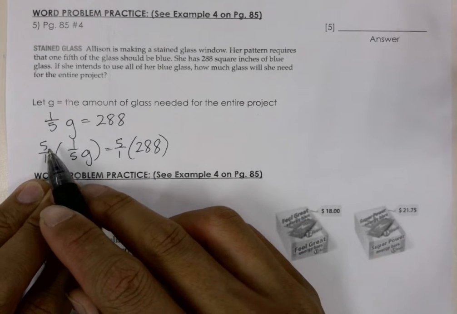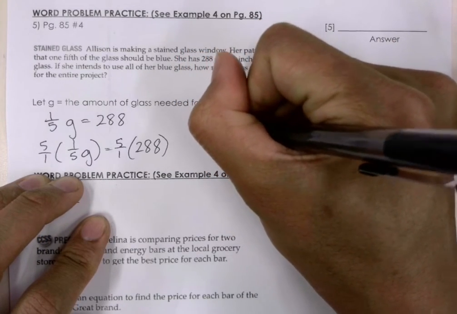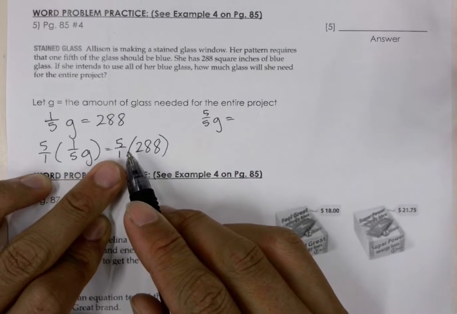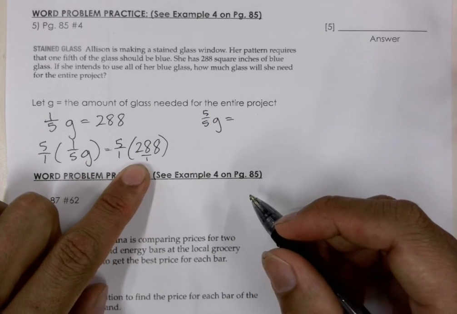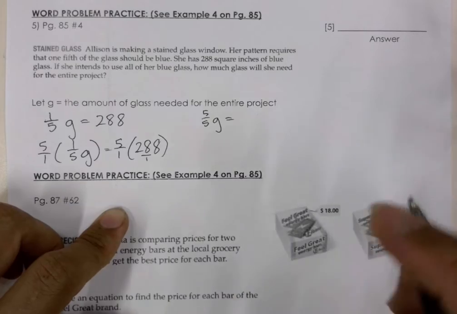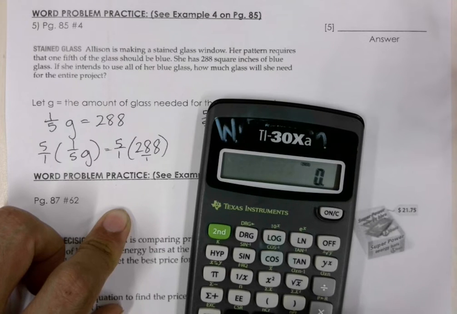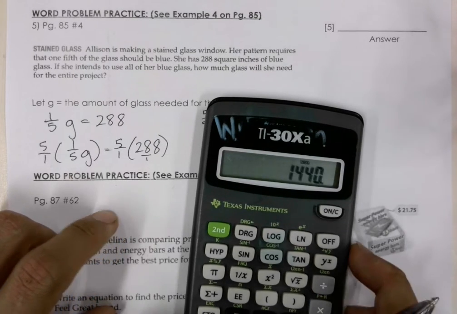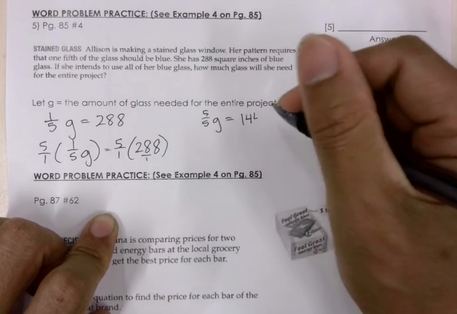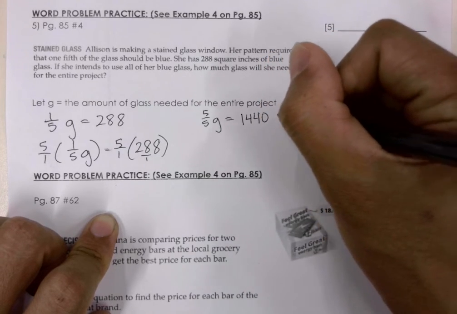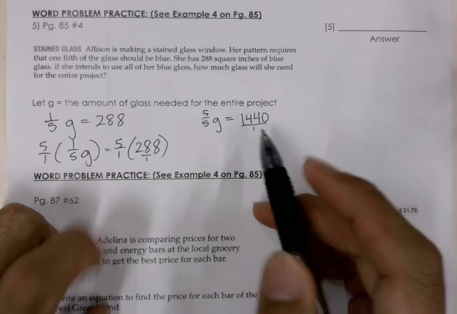Multiplying straight across on the numerators of the fractions and the denominators of the fractions, we are left with 5/5 times G is equal to, and on the right side of the equal sign, we can put a 1 underneath the number 288 and multiply straight across. So let's use our calculator. 5 times 288 is equal to 1,440, and that's going to be over 1. Right? 1 times 1 is 1.